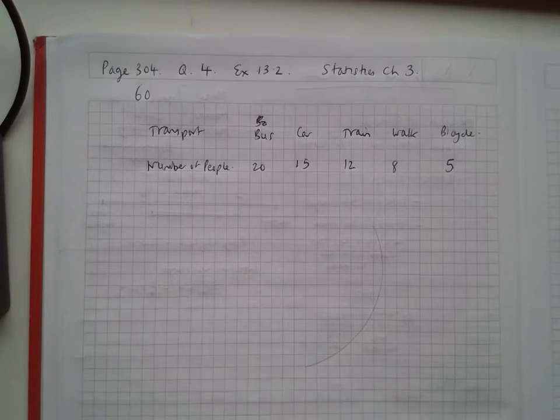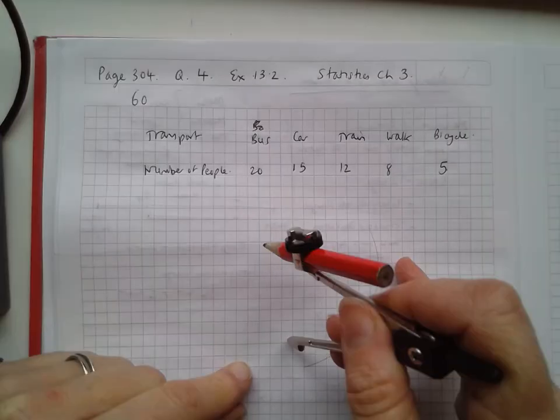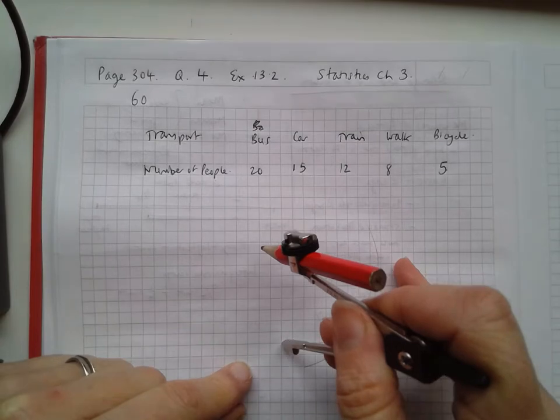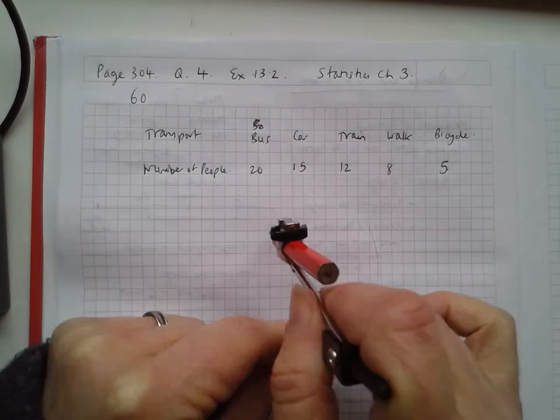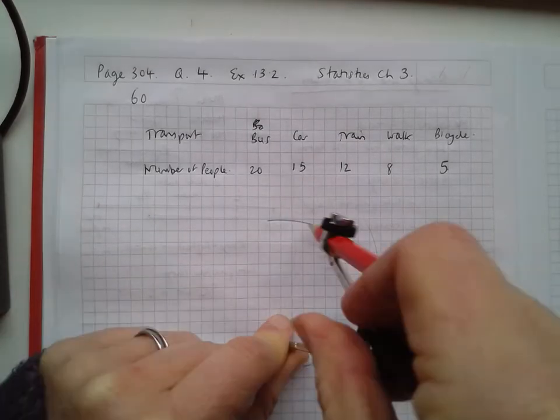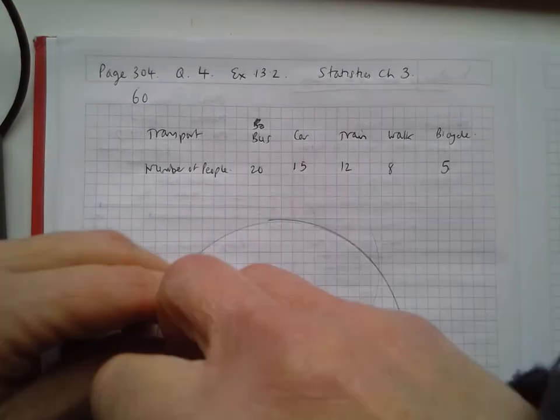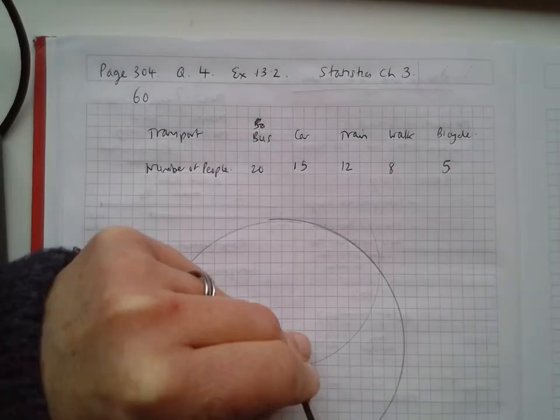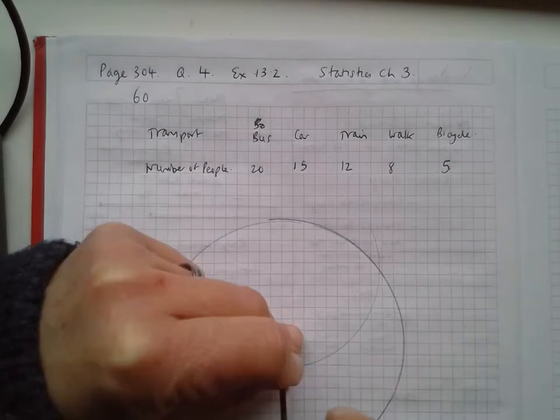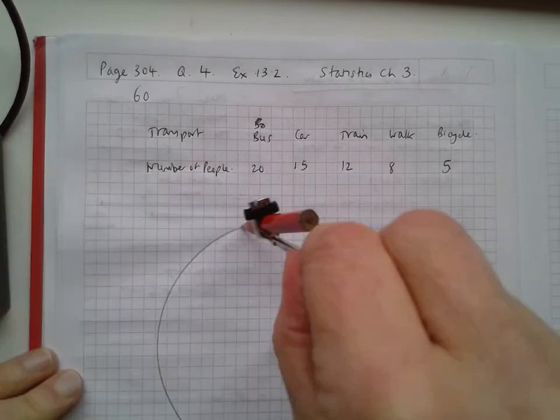So let's try and do that again, so it's a nice big one. When you come to any exam or test, make sure you've checked your compass to see that it holds in place, because there's nothing worse when drawing a pie chart than having a dodgy compass that doesn't hold itself in place.